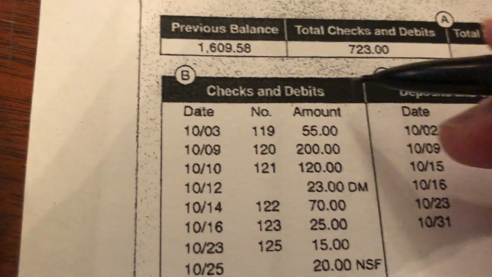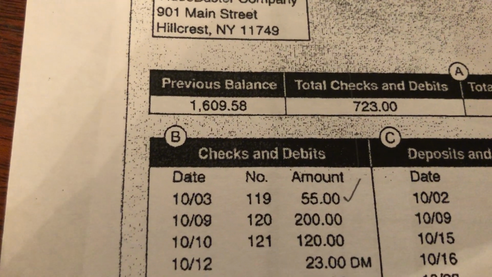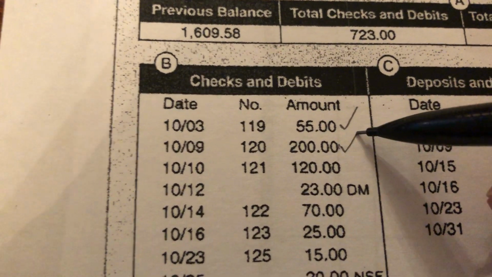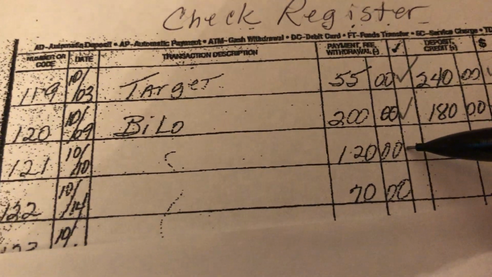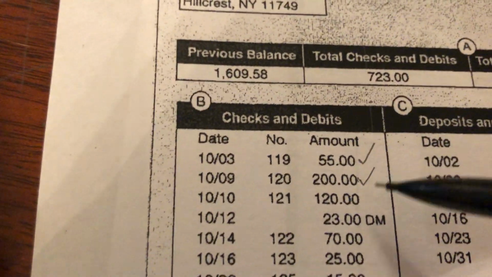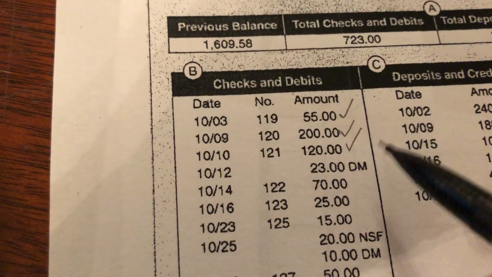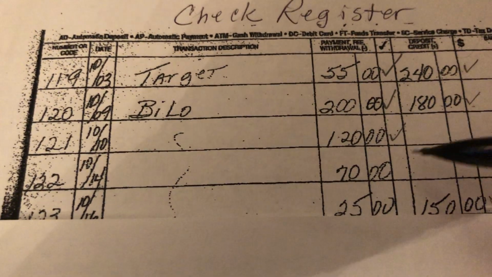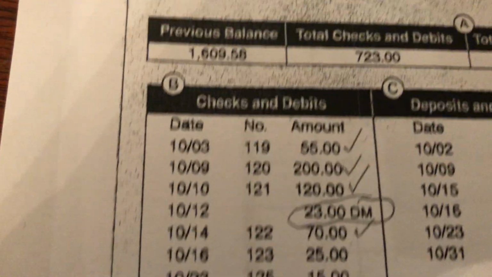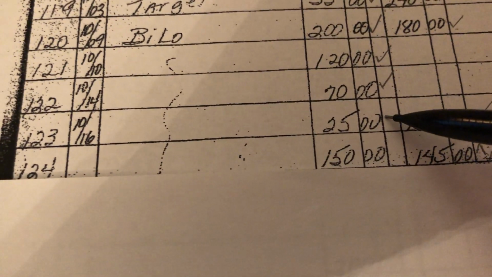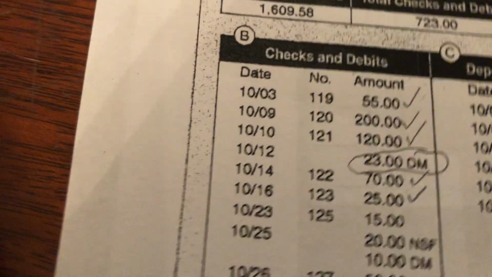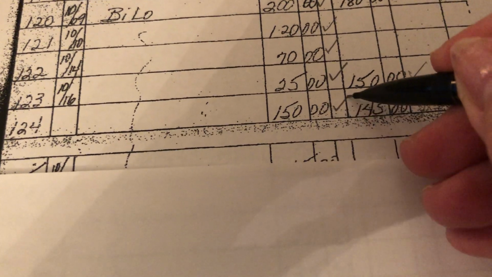$55, that's check 119. Okay. Next check is $200. That's check 120. Next check is 121 for $120. Okay, now hold off on these DMs and CMs. I'm going to come back and explain those in a few minutes, okay? Now look at 122, $70. Okay, 123. And $25. Then we have 124 for $150.